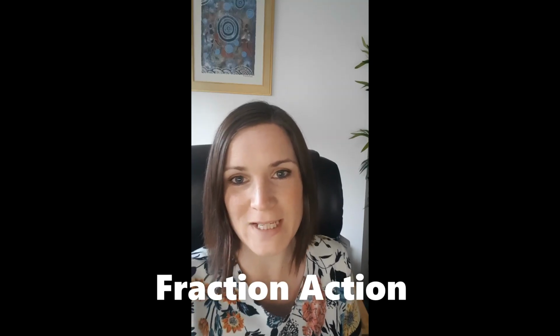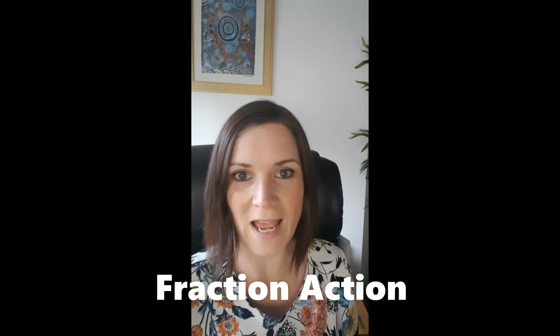The activity I'm going to explain to you just now is called fraction action. This is an activity to help you practice simplifying fractions, where you look at the numbers on the top and the bottom, your numerator and your denominator, and you find a common factor, and then you simplify the fraction. So I'll explain all that in the activity as well, but have fun with this activity and I hope you do really well.